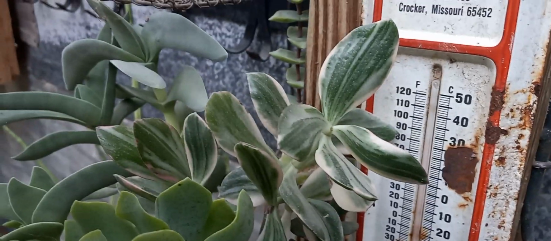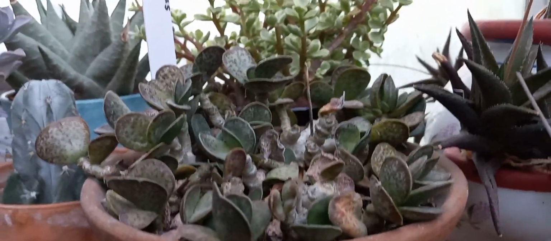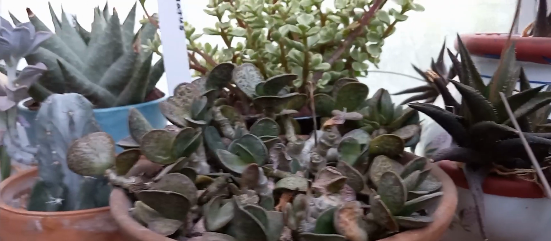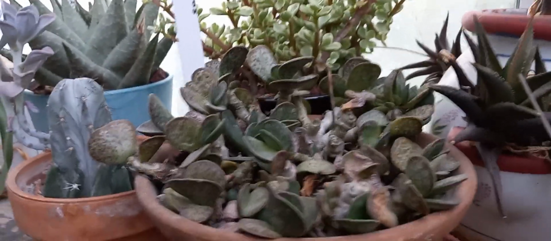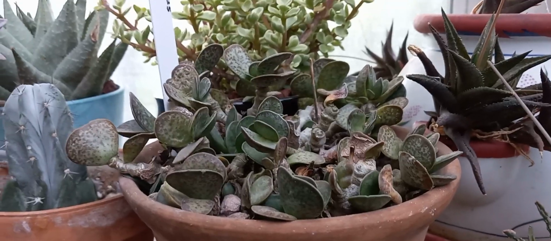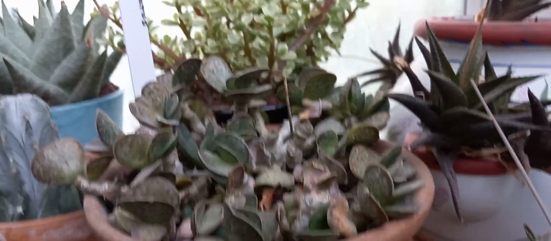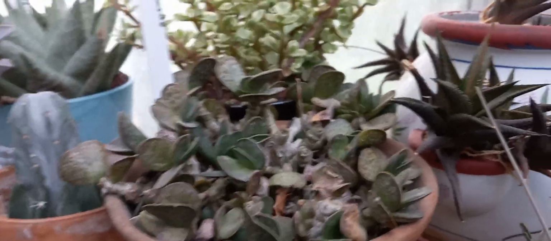Pretty cool. This is an Adromischus maculatus. I've had this plant a very long time. It belonged to my stepdad, actually. We went to California Cactus Center one day when we all lived out there. And he really liked this plant, and I've kept it for him. He's passed away now. But I've kept it for him. And it's done actually very well.